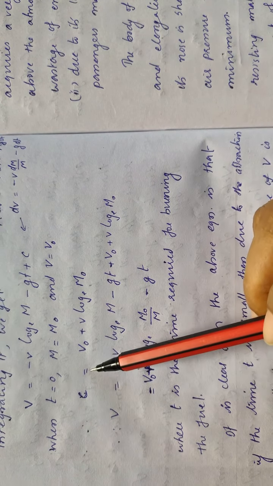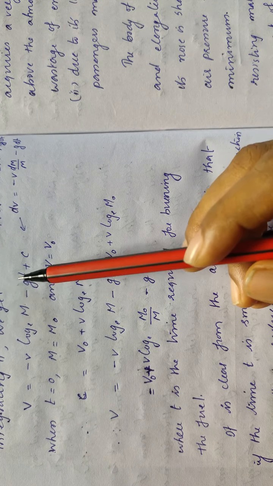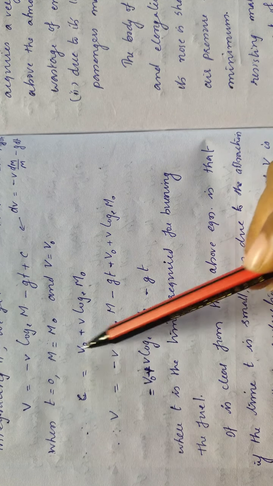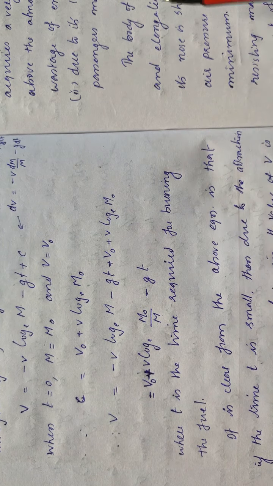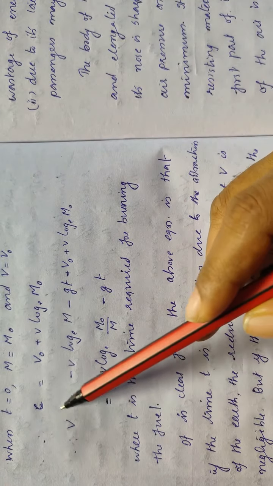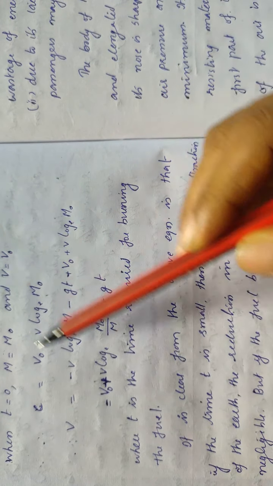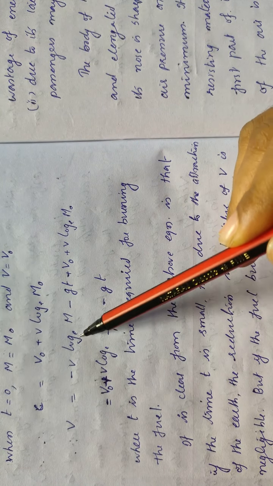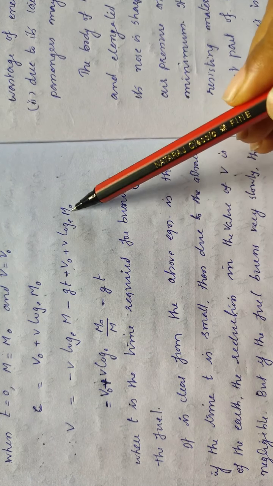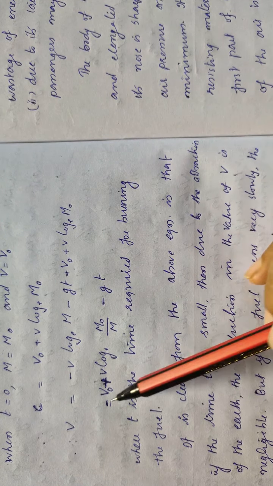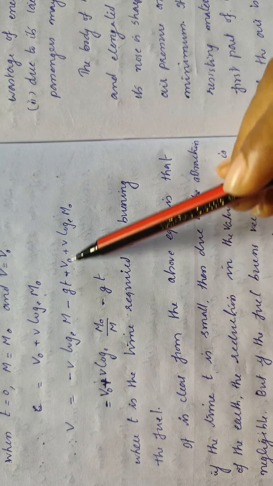So the constant of integration we get from this equation, with t equal to 0, is v0 plus v log to the base e m0. Now putting back this constant of integration in this equation, we get V as minus v log m minus gt plus v0 plus v log m0.